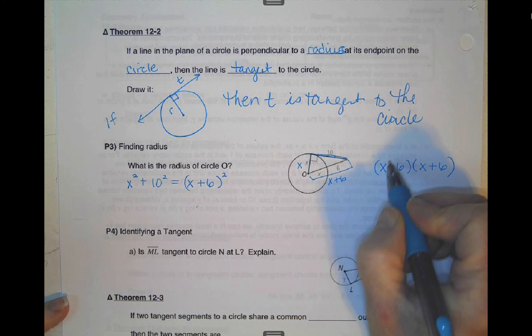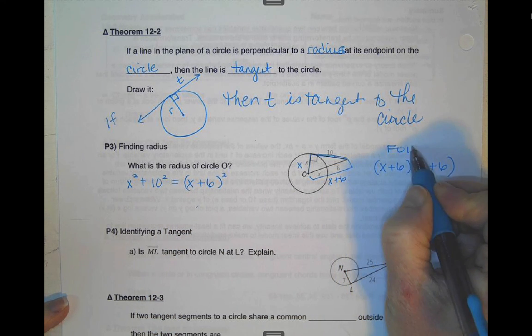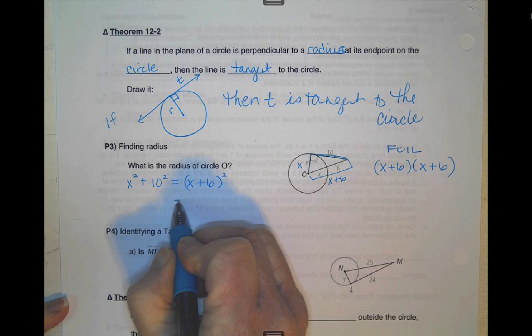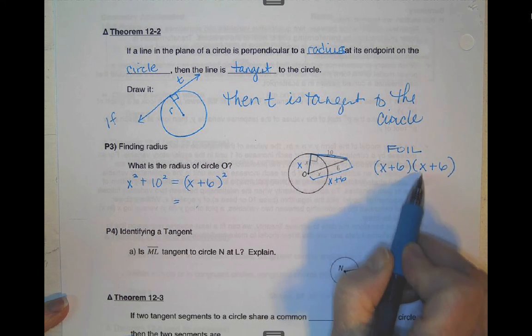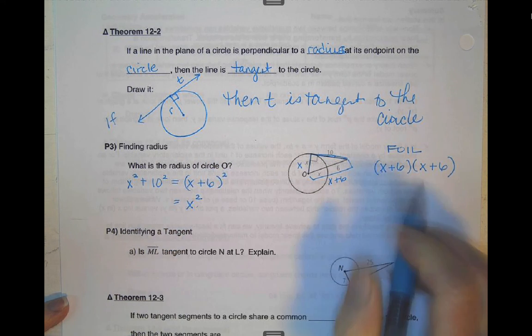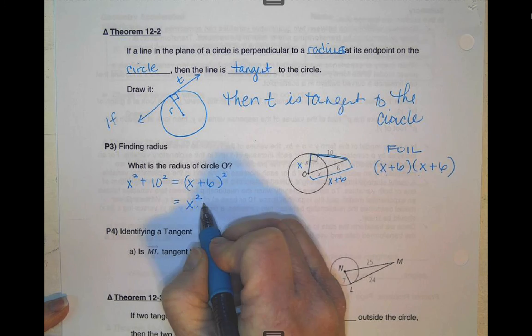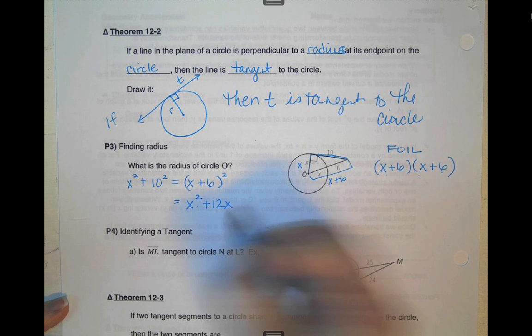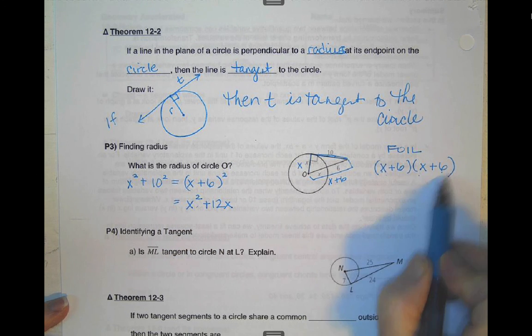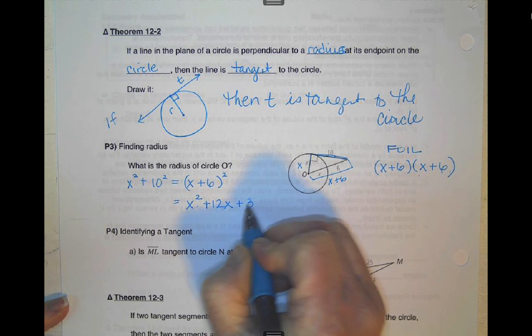You're going to have to FOIL this. So I would have the first, so I'd have the X squared, the outer would be 6X, the inner would be 6X. So when I put them together, I get 12X, and the last is 36.